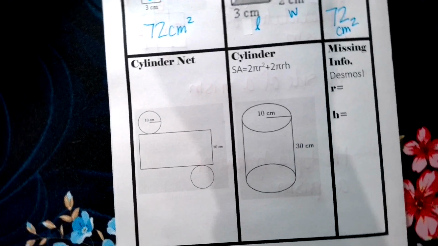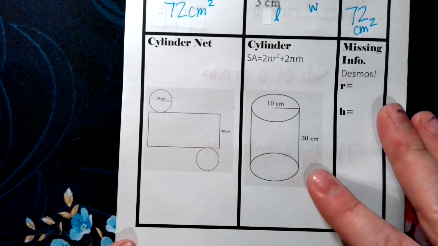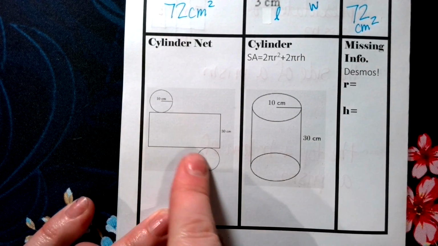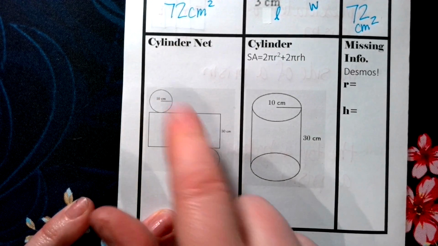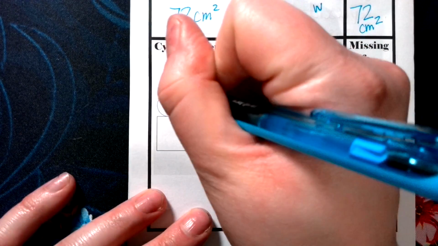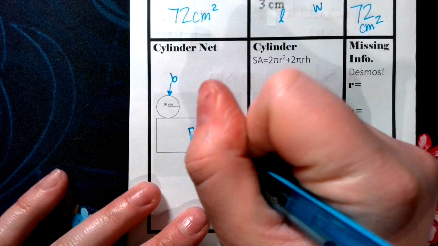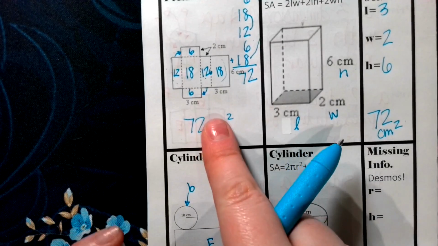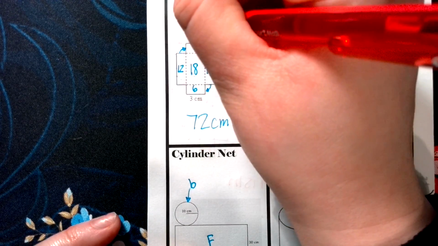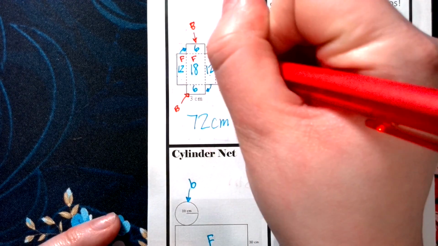Next, we have a cylinder. We have a cylinder net and a regular cylinder. If we look at a cylinder net, we see that we have 2 bases that are circles and 1 really big long face. So again, this is a base, this is a base. This is 1 really long face. Over here, my 6 was a base, this 6 was a base, but all of those were faces.